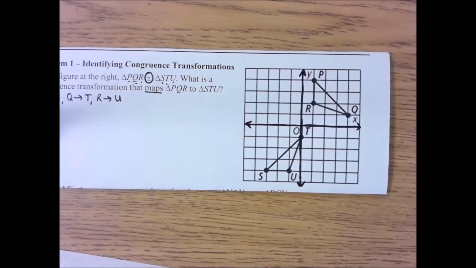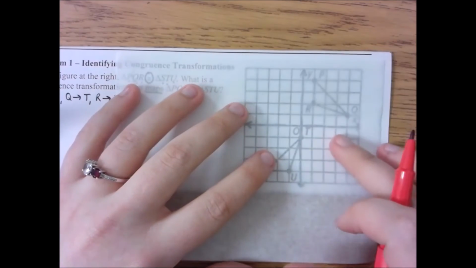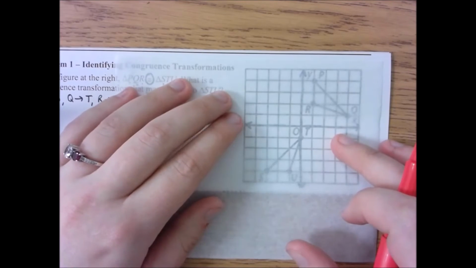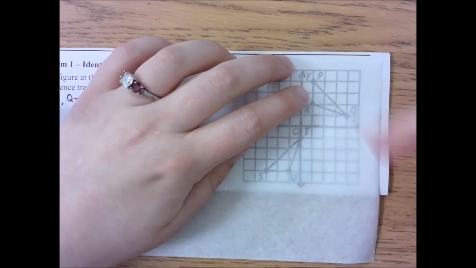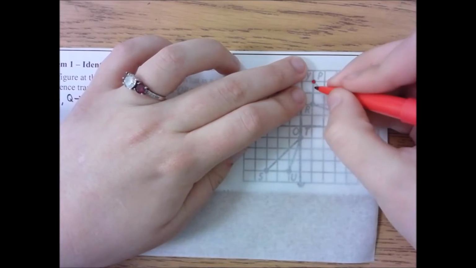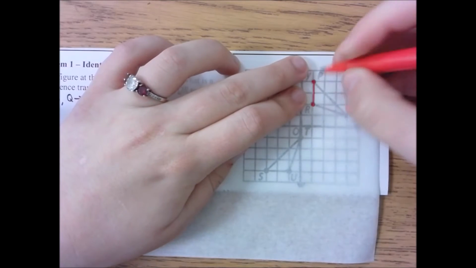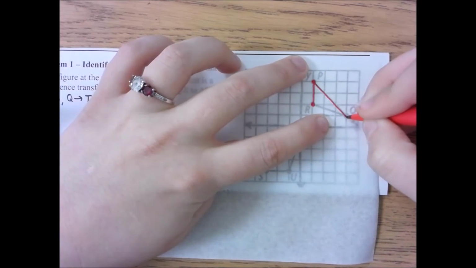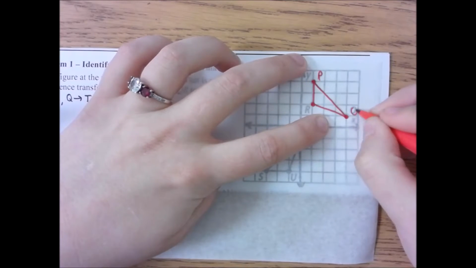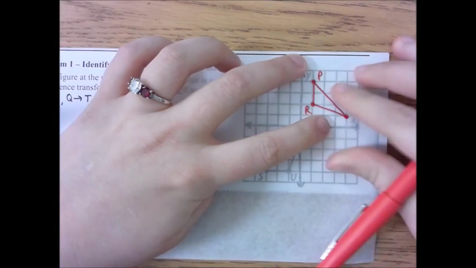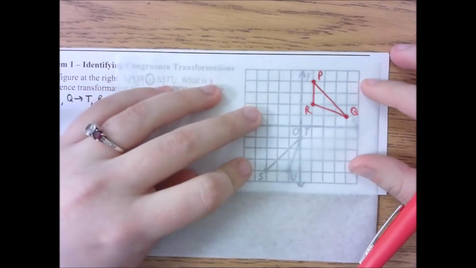Okay. Now what you're going to do, once you've darkened those in, you're going to take your patty paper or tracing paper. I'm going to put it sort of in the corner here so that I can use this tracing paper for other problems. And I'm going to go ahead and copy on this patty paper triangle PQR. See, here's how I'm going to do it. I'm going to use red to start. I'm going to go ahead and write the vertices on here as well, P, Q, R. So I've got triangle PQR there.